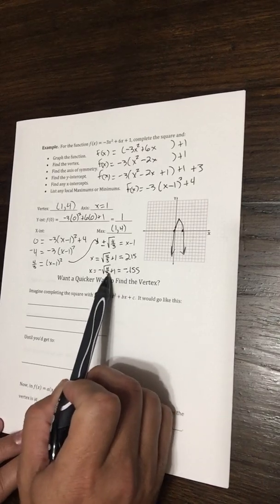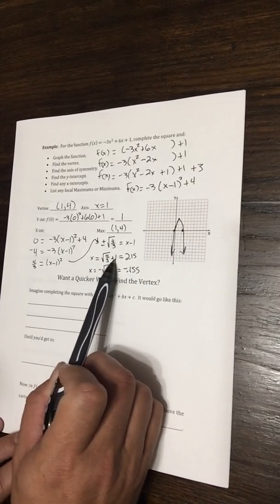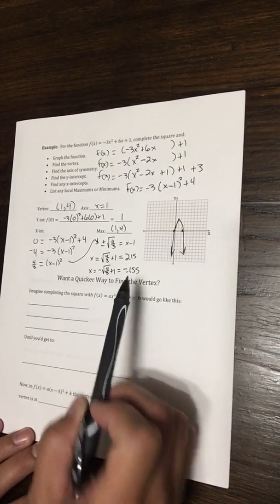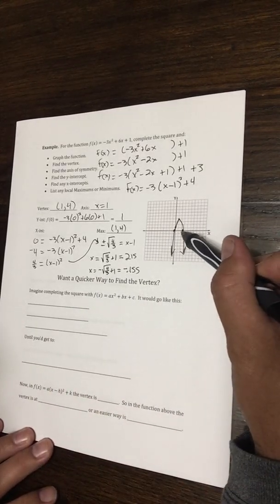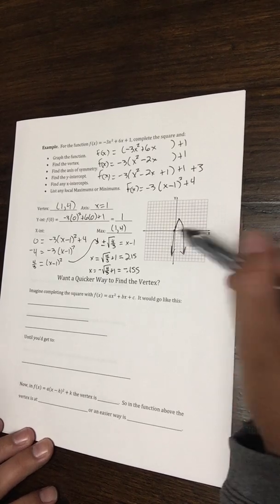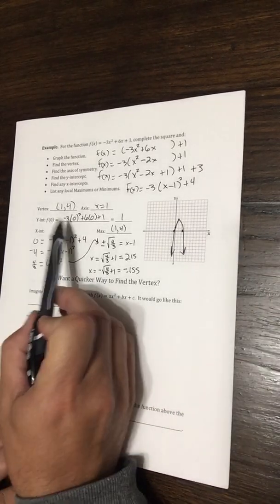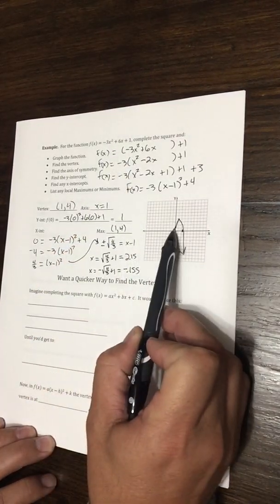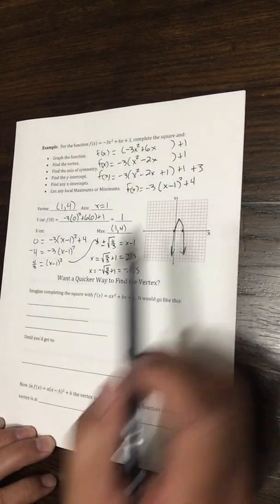And when I add 1 to both sides, I get the positive version plus 1 is 2.15, and the negative version plus that 1 is negative 0.15. There's my 2.15, and there's my negative 0.15. Put a 0 in for x into the original function, and you get 1. So I have a y-intercept at 1, and the vertex is at (1, 4).